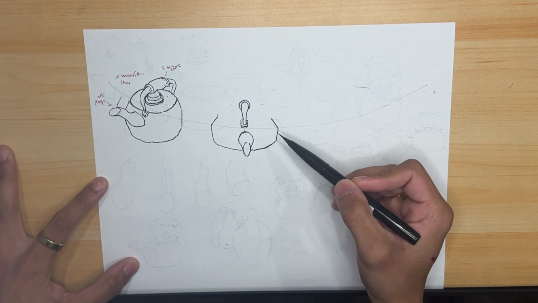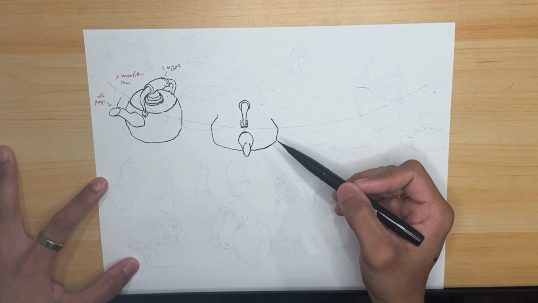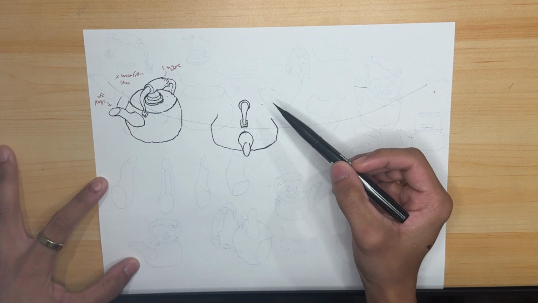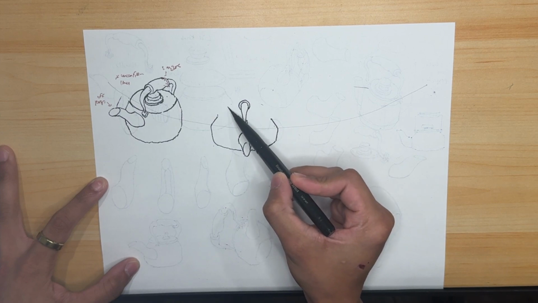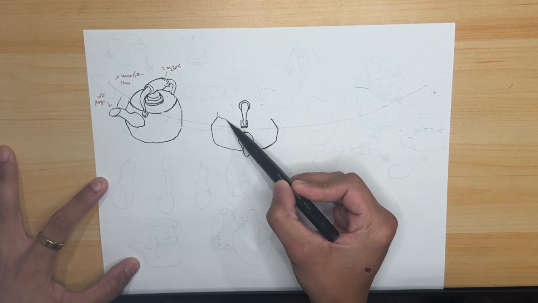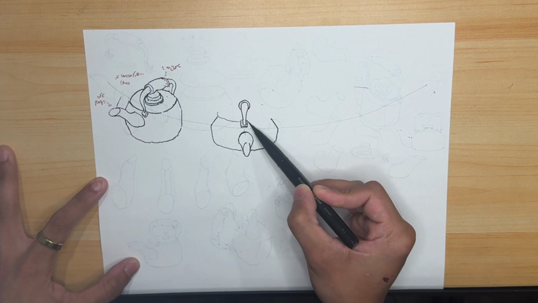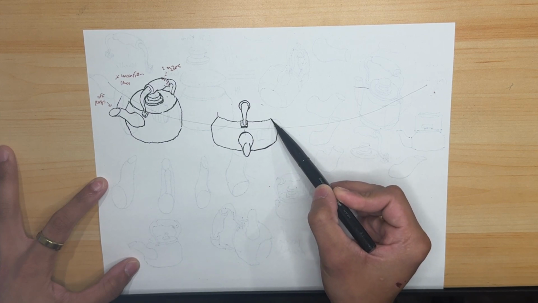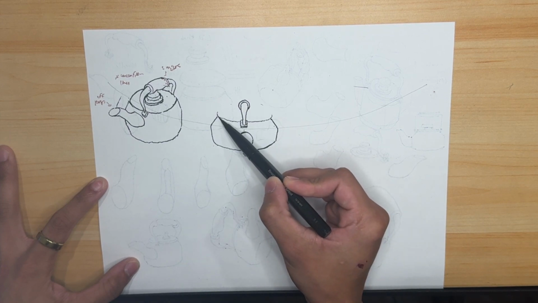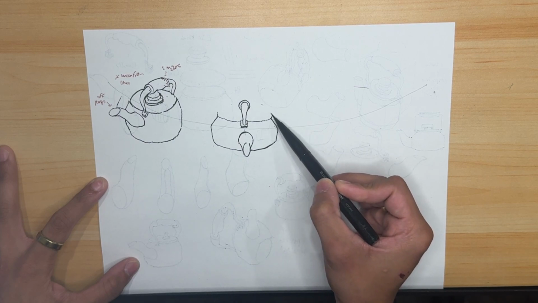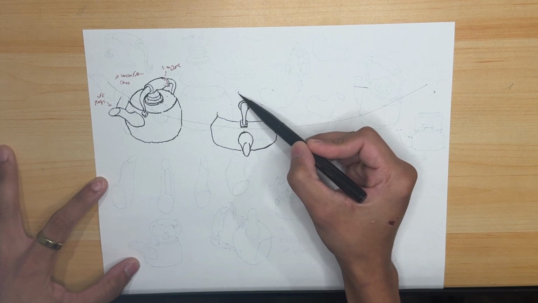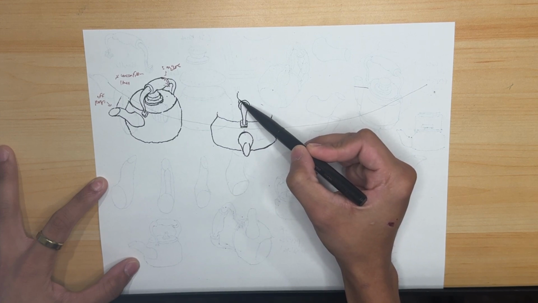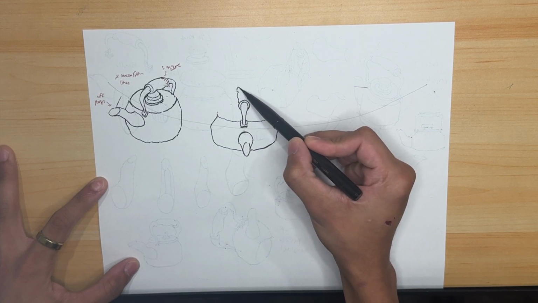I think maybe I messed up with these lines. Okay, and we have to take foreshortening into account.